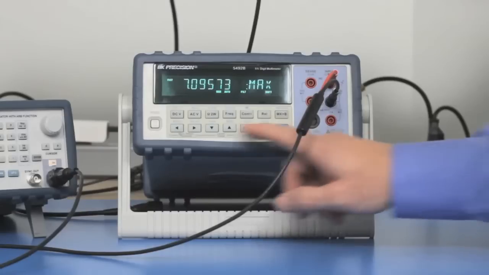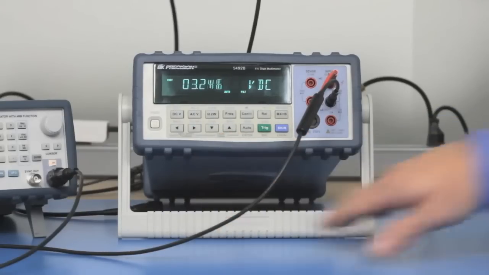To exit this, we do Shift and left arrow, and we're back to doing our normal measurements. So now the data stored in the buffer is in volatile memory. So if you were to power cycle the 5492B, you will lose all of that data. So please remember that. So that is the buffer storage feature of the 5492B.